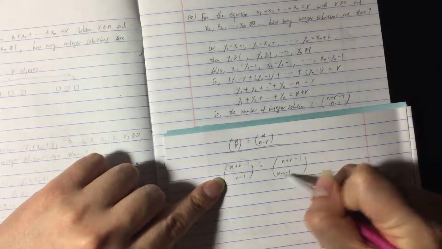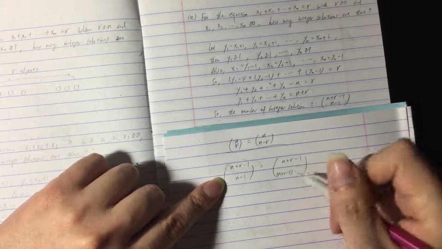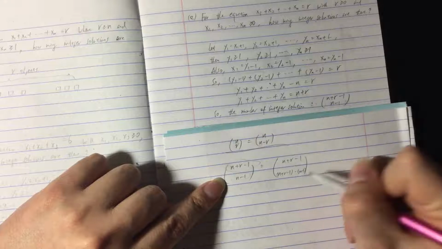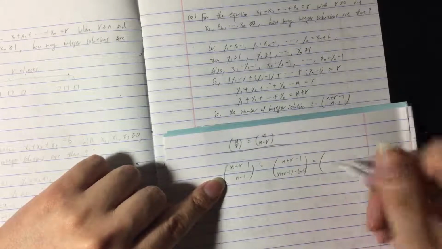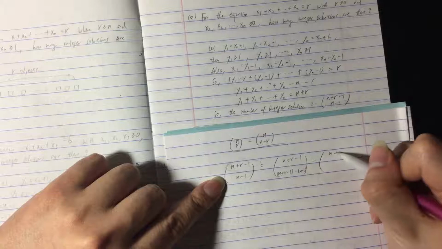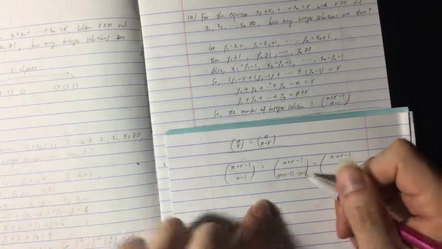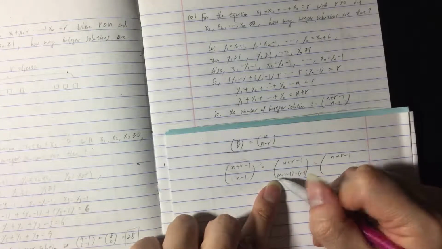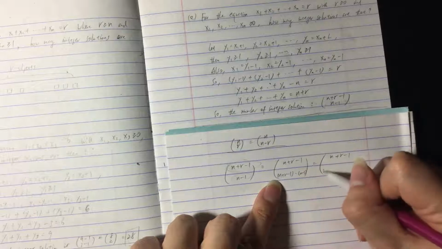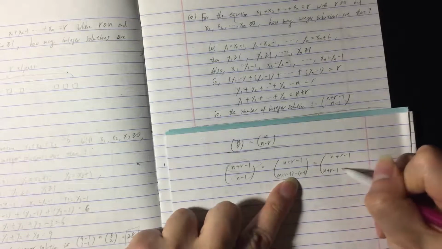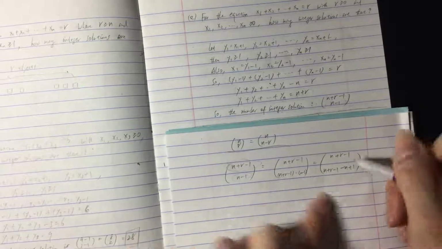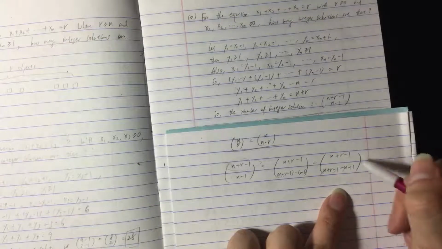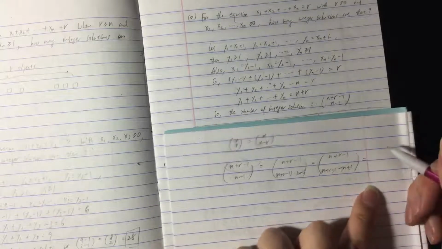N plus r minus 1 minus n minus 1. If we subtract, we have n plus r minus 1 on the top. On the bottom, we have n plus r minus 1 minus n plus 1. N minus n can cancel. Negative 1, positive 1 can cancel. What's left is r.